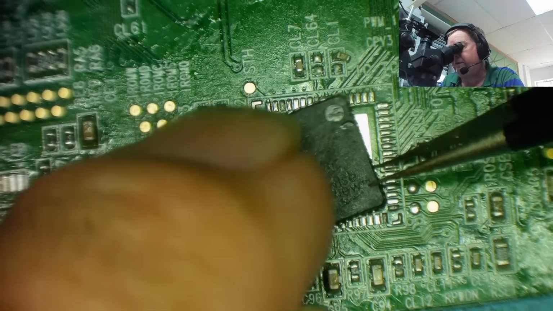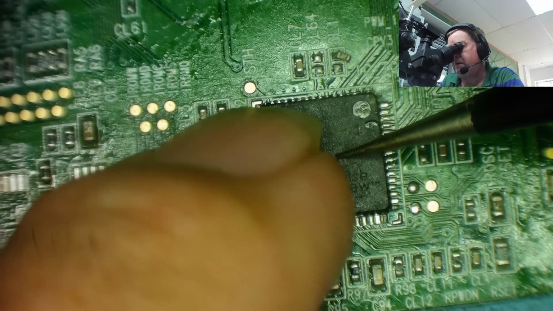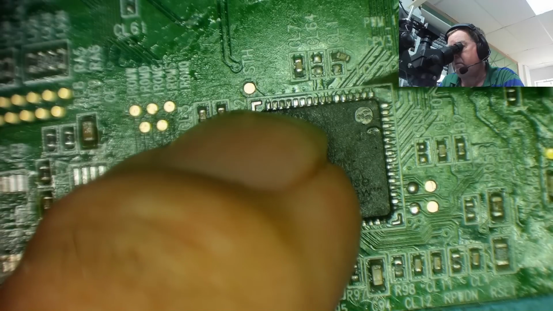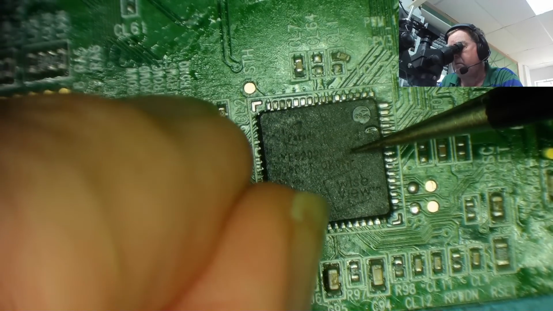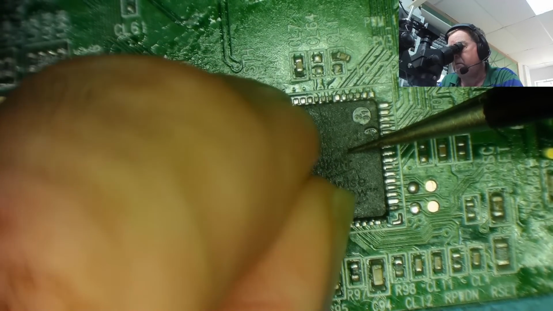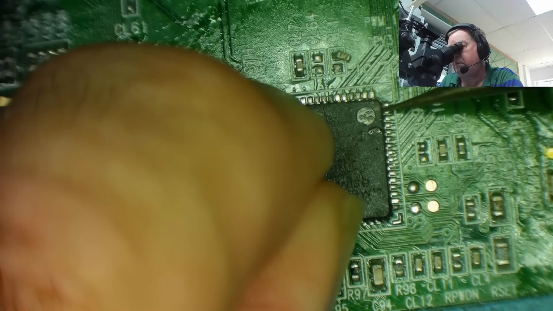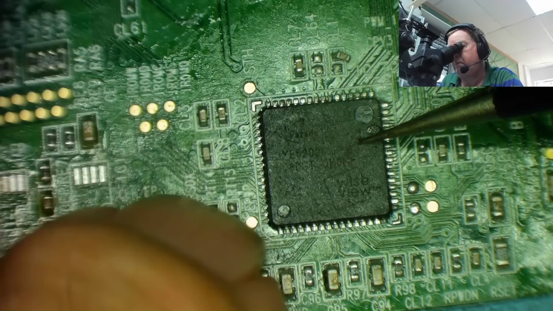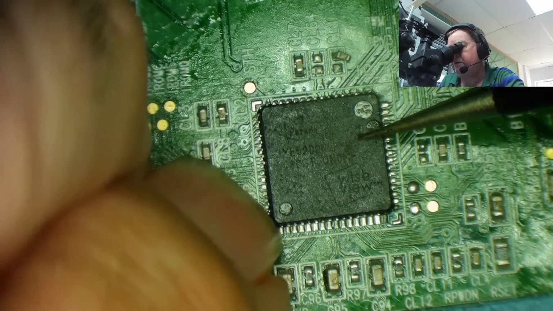It's a bit scratched off the tweezers, but that's not going to be any sort of problem. So I'll just move that. I thought I had it just in position there, a little bit moved.